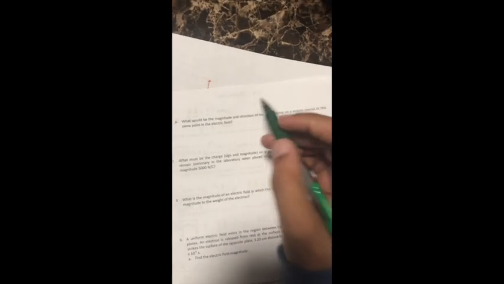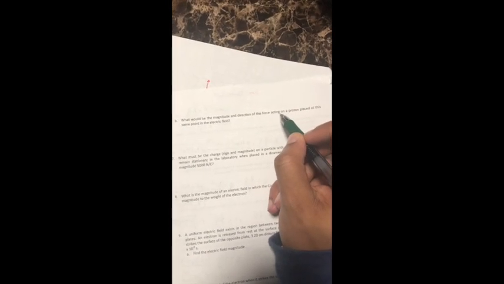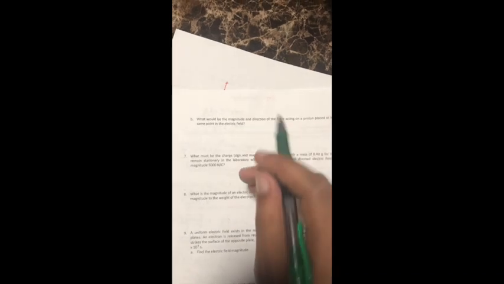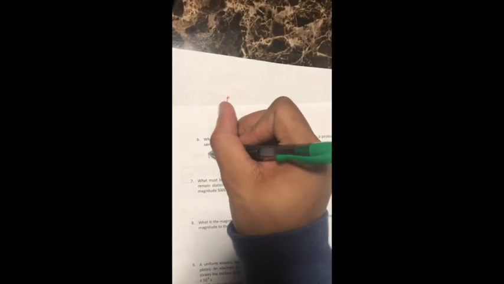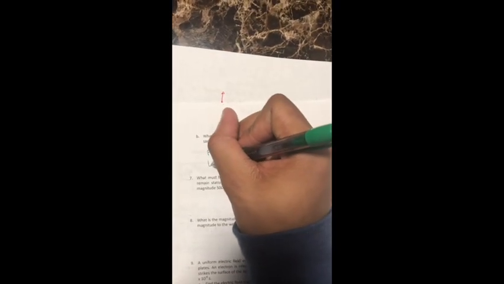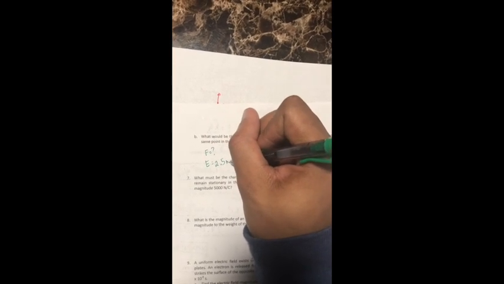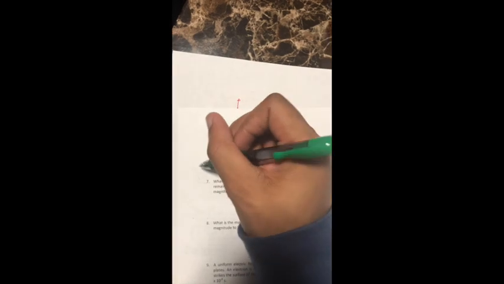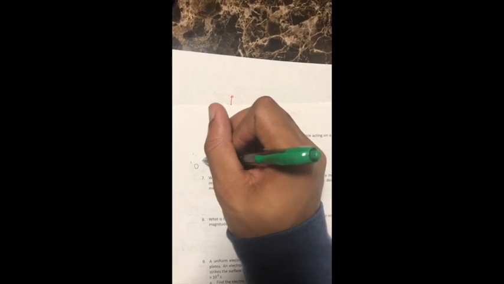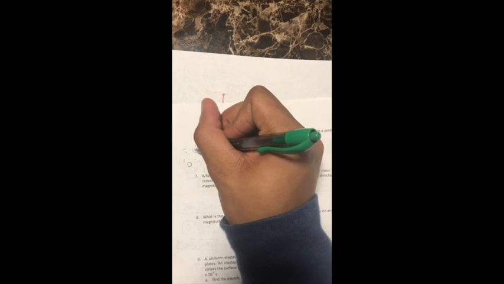Now, flipping over to part B, it says, what would be the magnitude and the direction of the force acting on a proton placed at the same point in this electric field? So now we don't know the force when a proton is placed in this field. So we know the magnitude of the field because it's the same field. It's 2.5 newtons per coulomb.